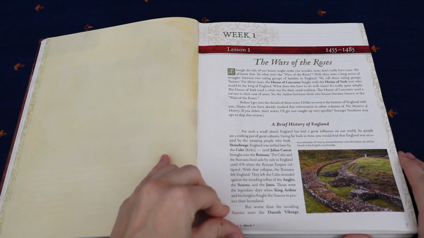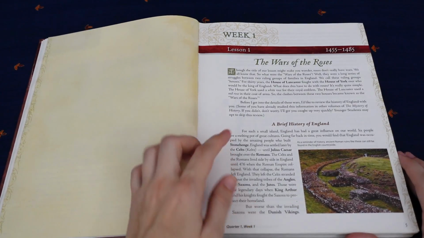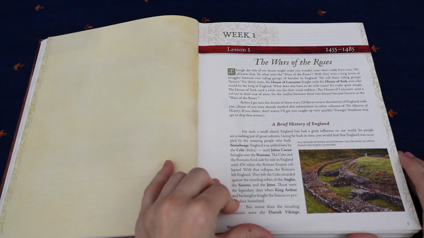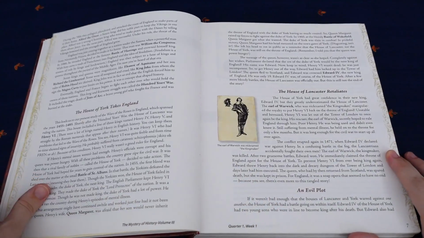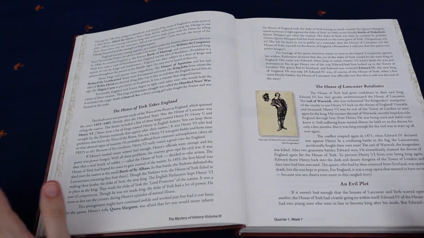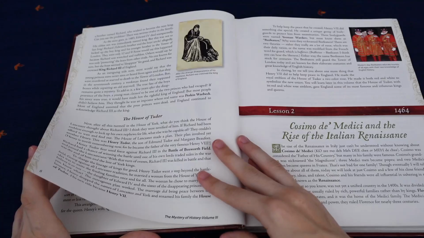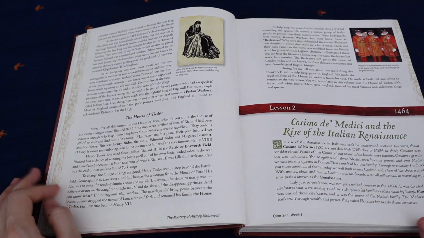So here we have lesson 1. You can see it is more of a traditional textbook style. We have important words and names and people bolded in the text to help those stand out to the student as, hey, try to remember this. Try to remember this name. You do have quite a few pictures, and you can see a lesson itself is very short.